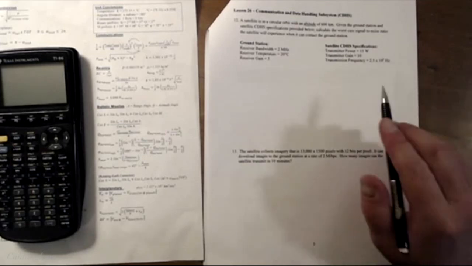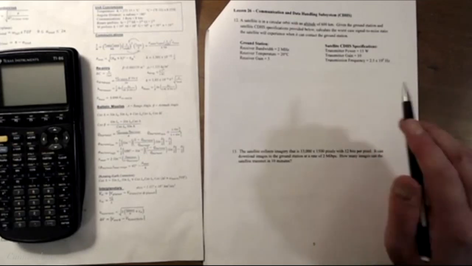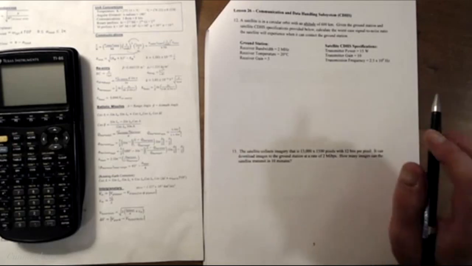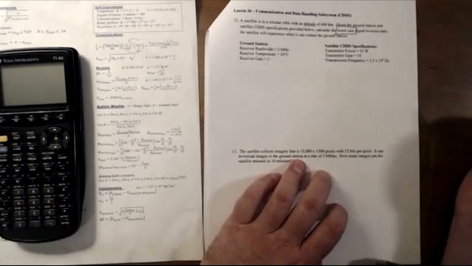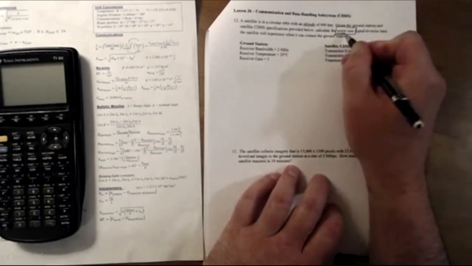All right, let's begin. Satellite in a circular orbit with an altitude of 600 kilometers. Given the ground station and satellite CDHS specifications provided below, calculate the worst case signal to noise ratio the satellite will experience when it can contact the ground station. Okay, these two words make a big difference: the worst case signal to noise ratio.